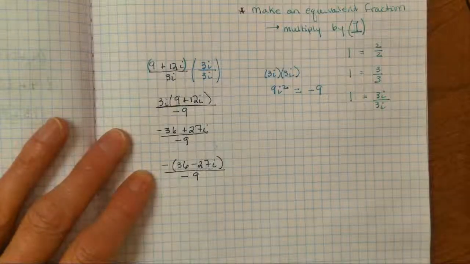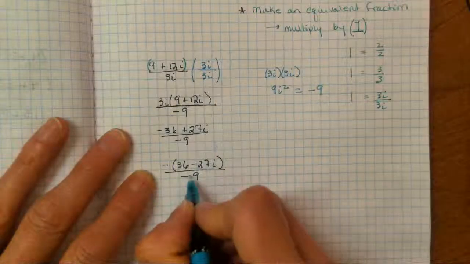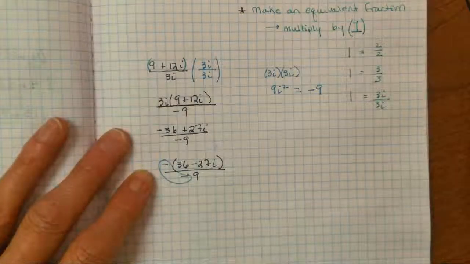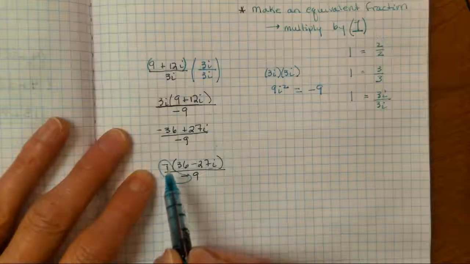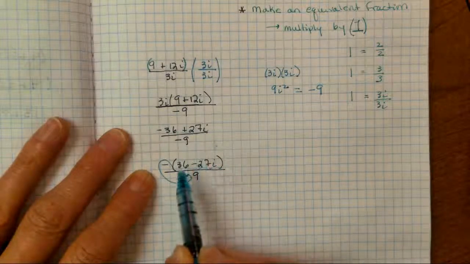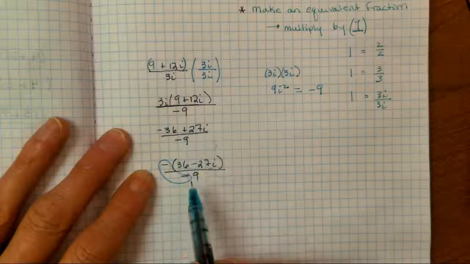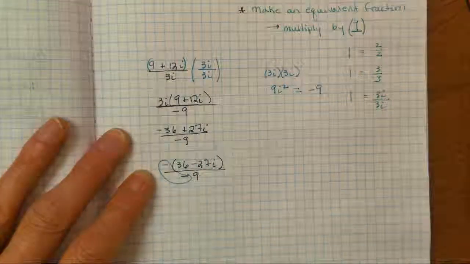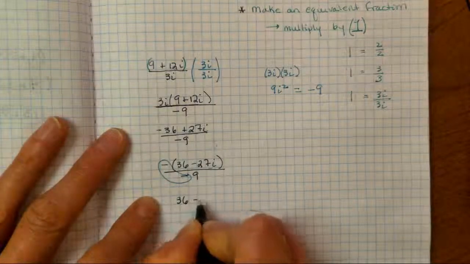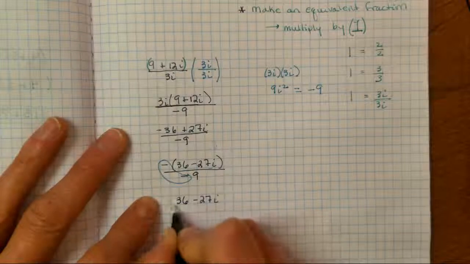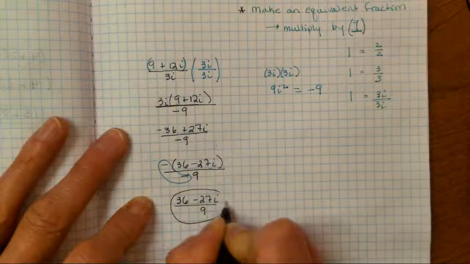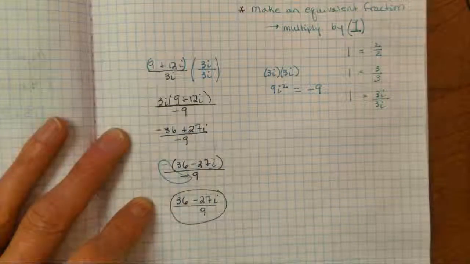So what I want to point out here is negative divided by negative gives you a positive. Notice that I can only do it after I have divided that negative out from my grouping. Okay? And then that gives me my final answer of 36 minus 27i all over 9. So that's my final answer there.